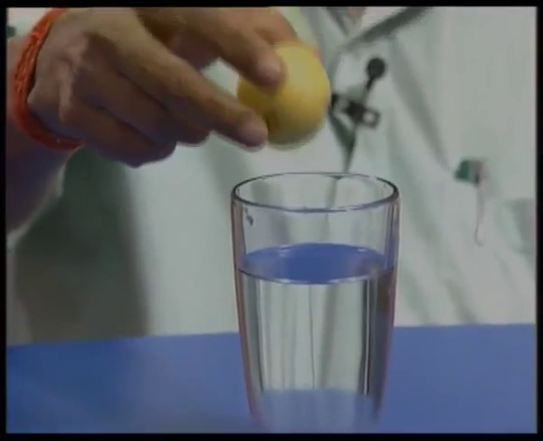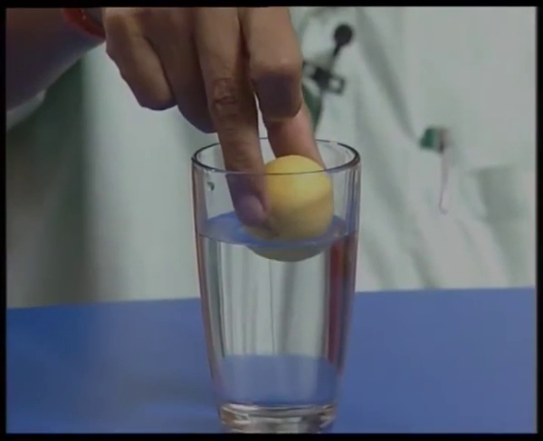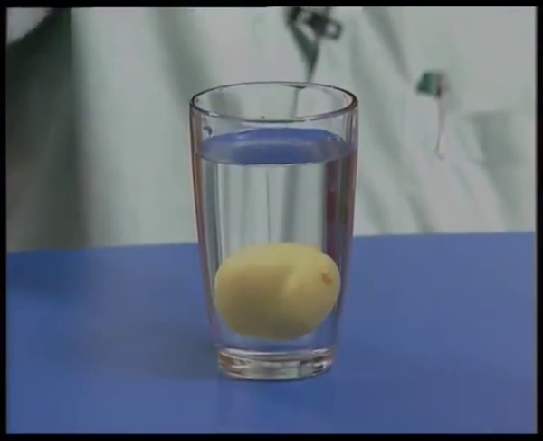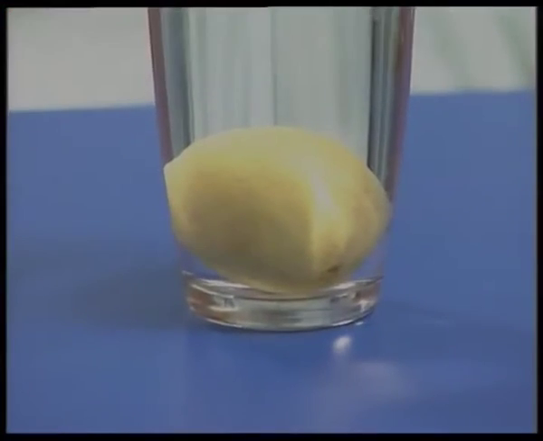Here it is very interesting that you may have seen at a water trolley when the waterman is selling lime water, they put a lime into a tumbler filled with water and the lemon appears bigger in size, so that it attracts people that, oh, this is a very big lemon and it will give you very good lemon water.